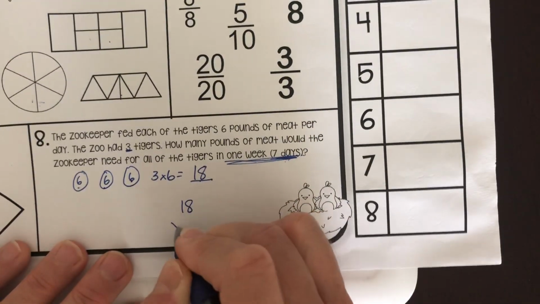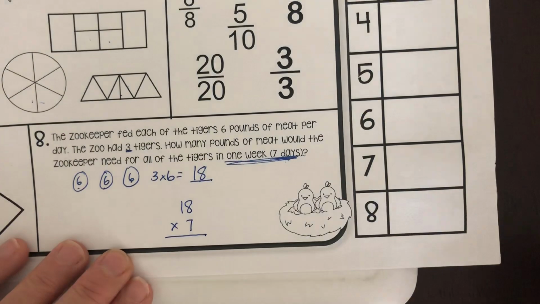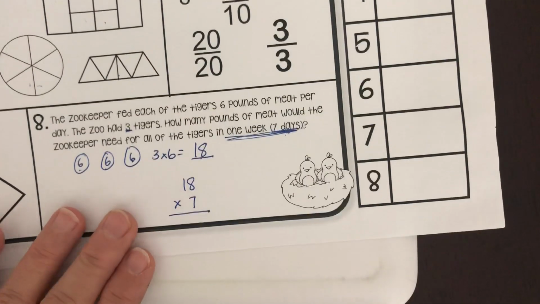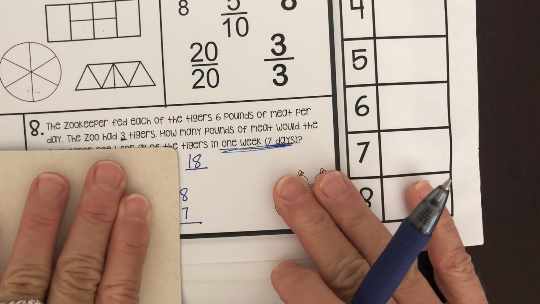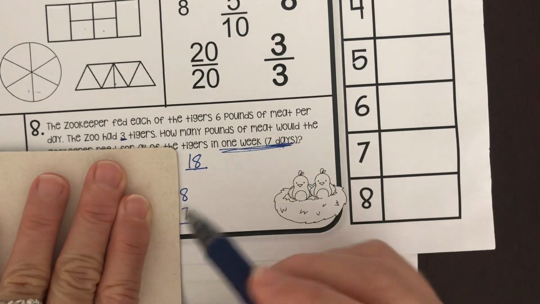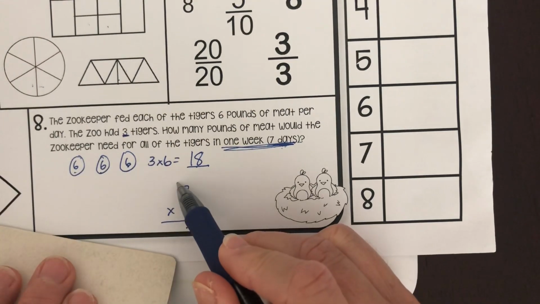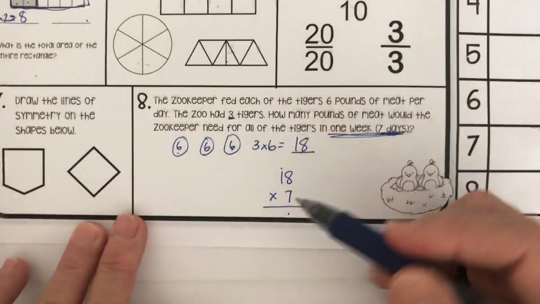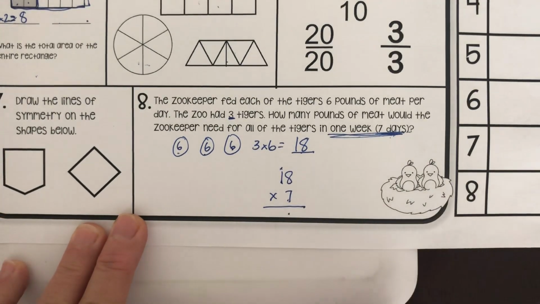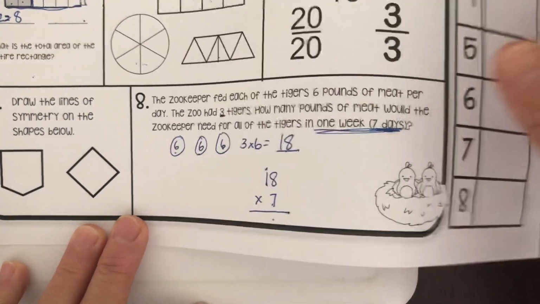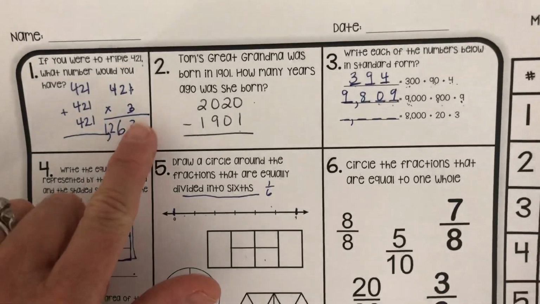So you could either do 18 plus 18 plus 18 plus 18, 7 times, or you can do it this way. Way easier to do it this way, okay? First, you're going to multiply 8 times 7. You're going to write the 1s here and carry the 10s. Then you're going to multiply 7 times 1 and add what was up there and write your answer down here, okay? If you get confused on that one, go back up and look at this one again, okay?